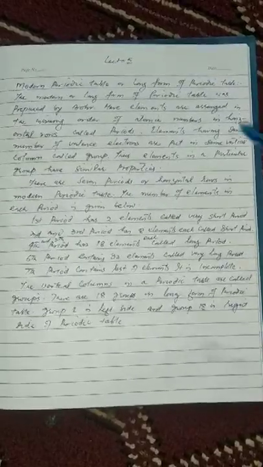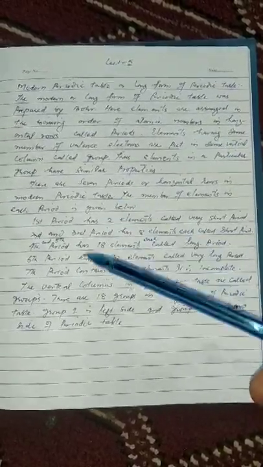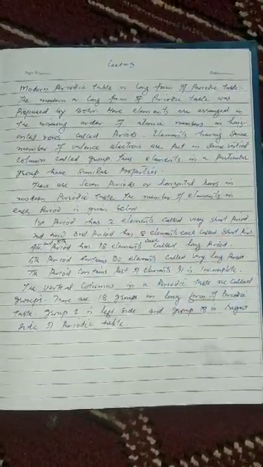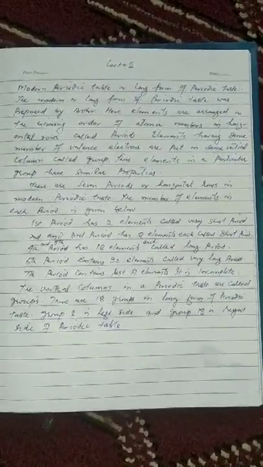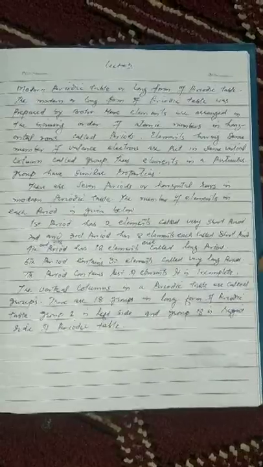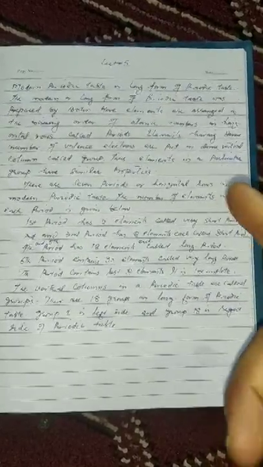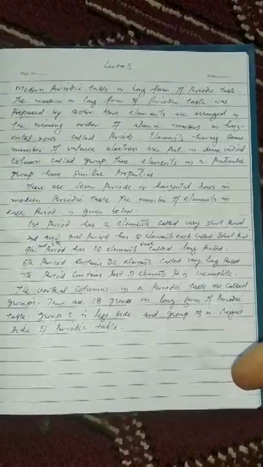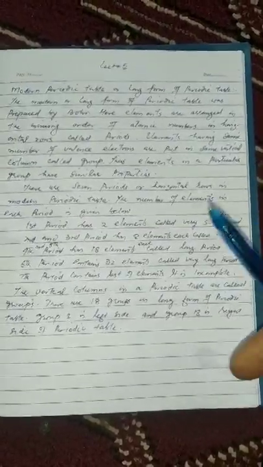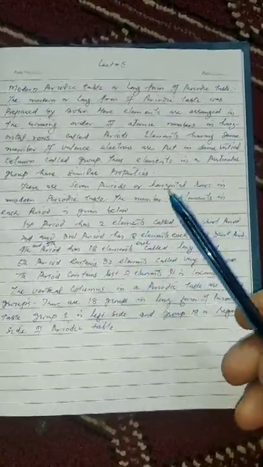Elements having the same number of valence electrons are put in the same vertical column, but we follow a simple procedure. Elements having the same number of valence electrons must be put in the same column, which is called a group. So there are horizontal rows called periods, and vertical columns called groups. Thus, elements in a particular group have similar properties.